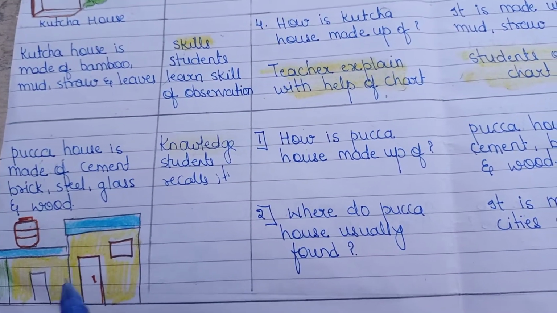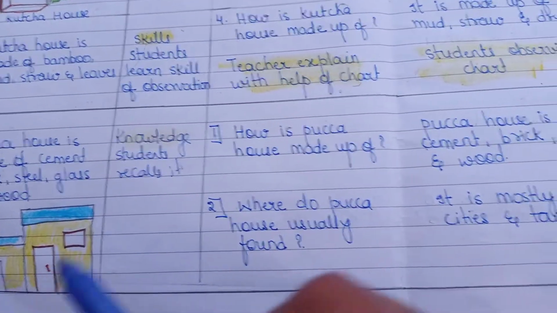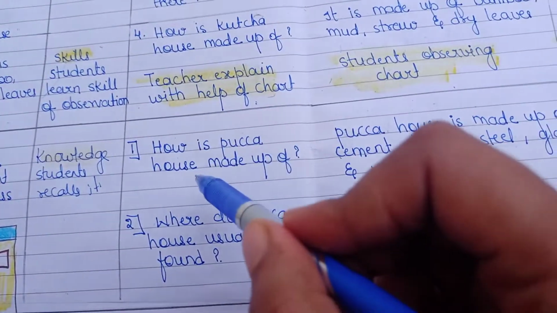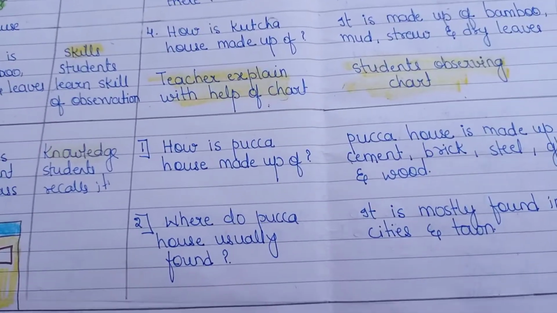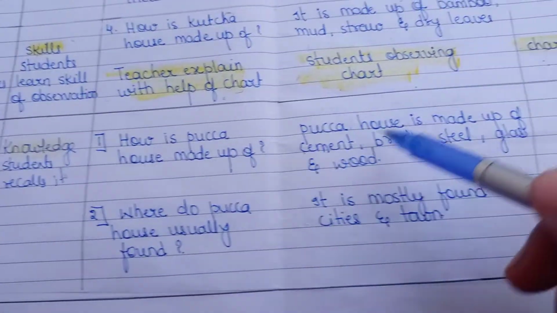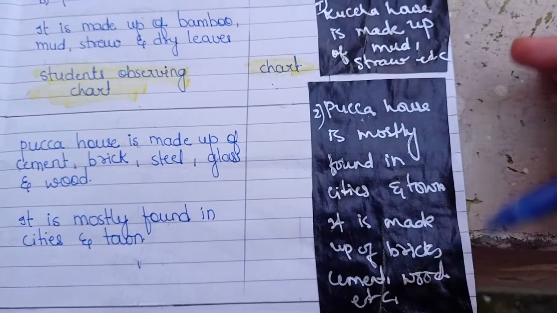Here is a diagram of pakka house, we can draw it or we can also show a chart of pakka house. Okay, here is a related question, means we have to ask a question after explaining properly. So this is the question and these are the answers that we expect. Okay, and here blackboard work.